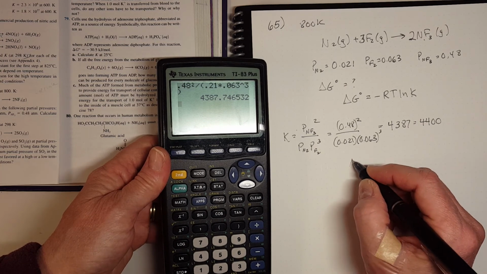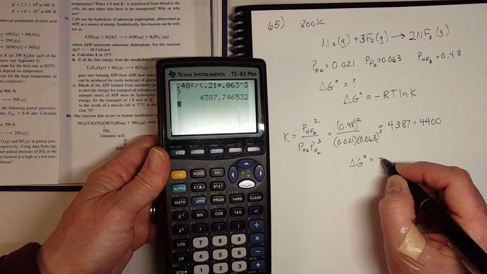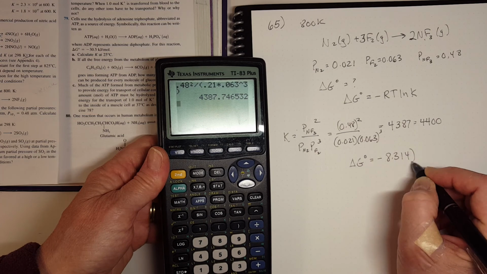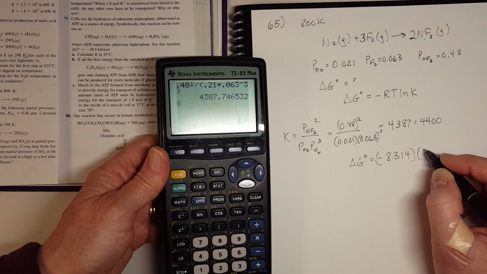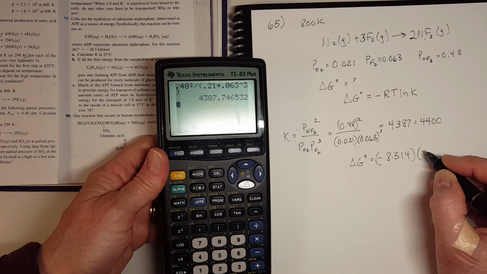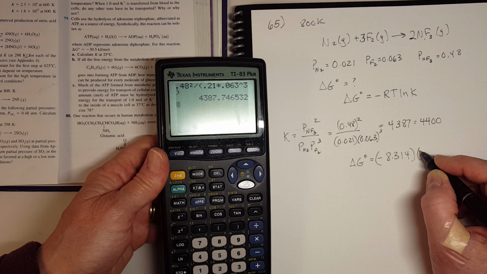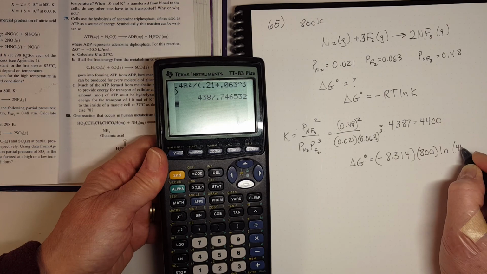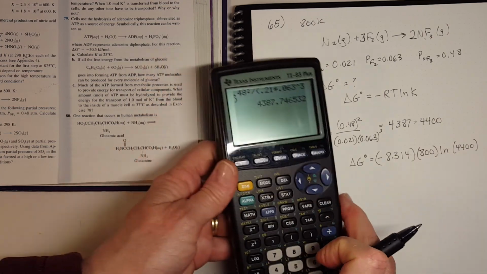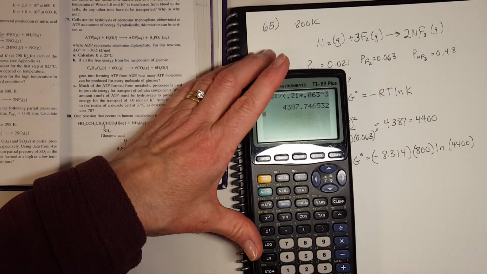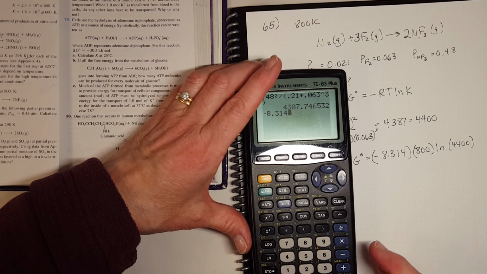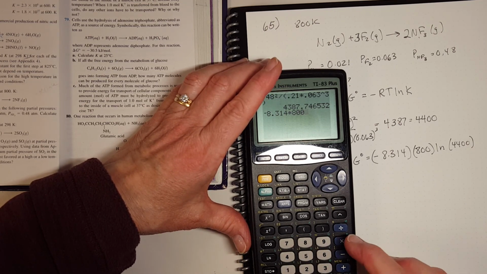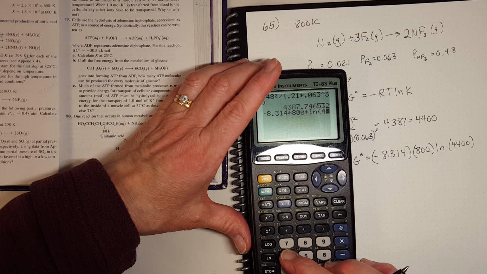And now we can say what delta G is. Delta G at standard state is negative 8.314 joules per mole Kelvin times the temperature in Kelvin. And in this problem, they told us the temperature was 800 Kelvin times the natural log of 4,400. And so if I plug that in, we get negative 8.314 times 800 times the natural log of 4,400.